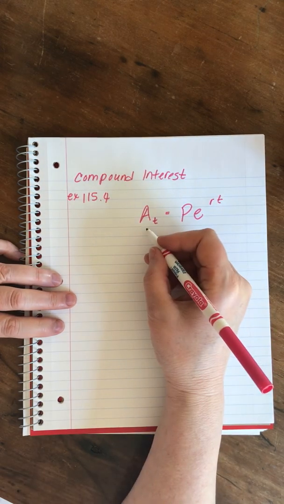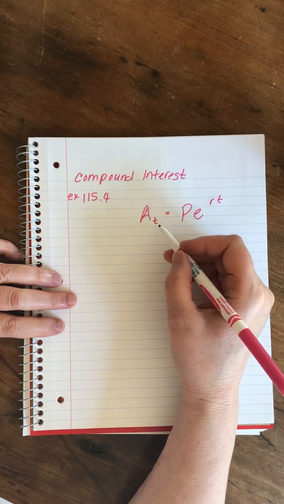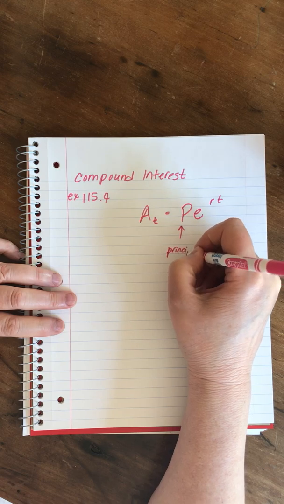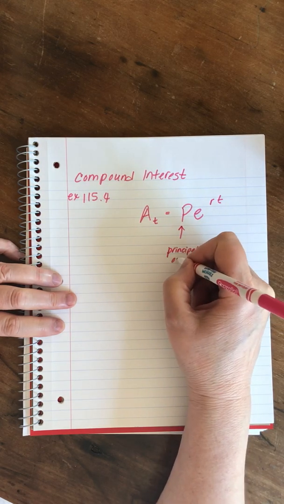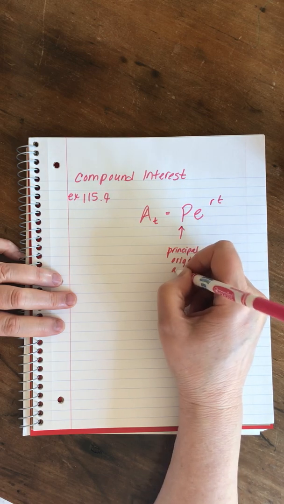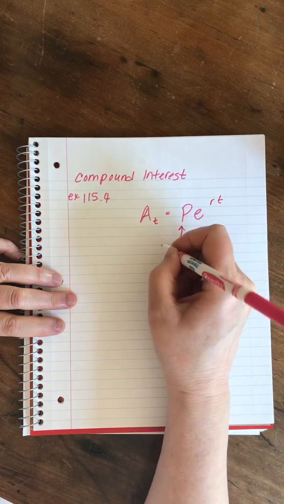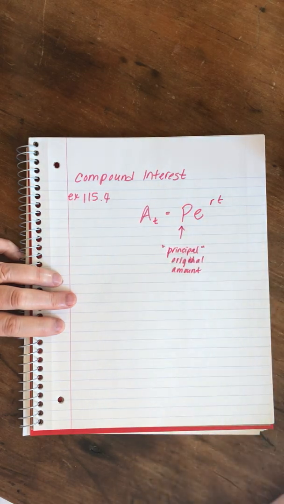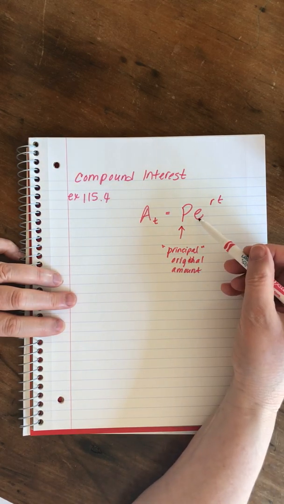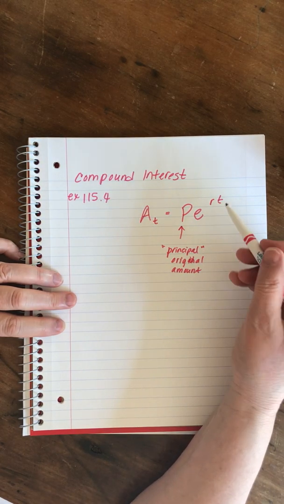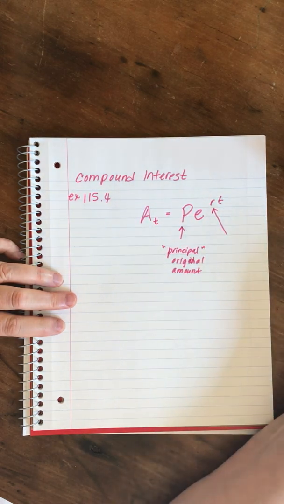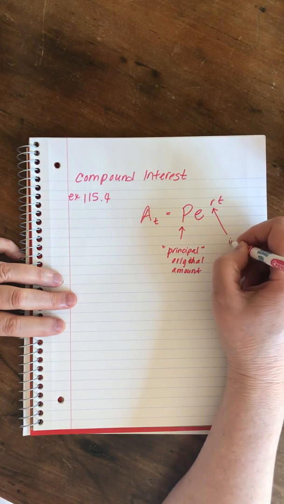Okay, A of t, that's the same as we had before. It's the amount after a certain amount of time, equals what we call the principal, which is the same as the original amount. Principal is just a business word that means the original amount of money you invested. In our little example a minute ago, it was $100. E is still the natural log. T is still time, but the R, instead of having a constant that we have to figure out, that's just the interest rate.